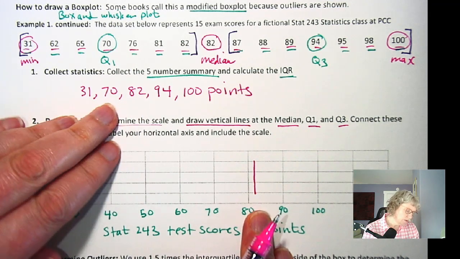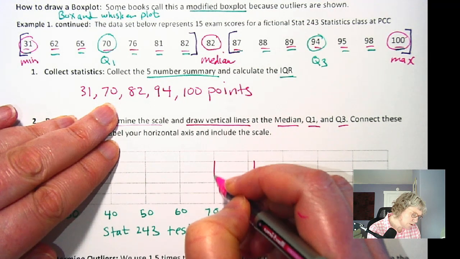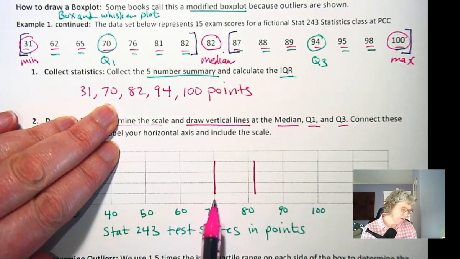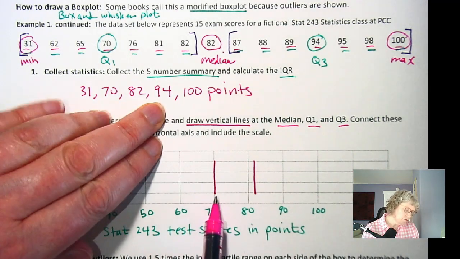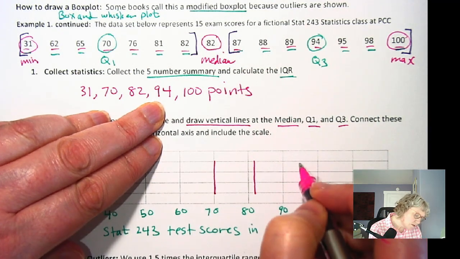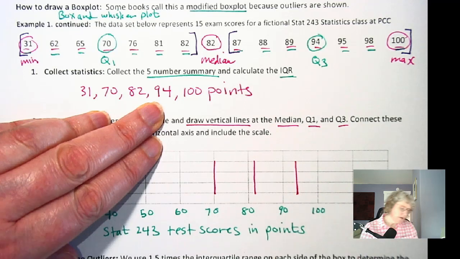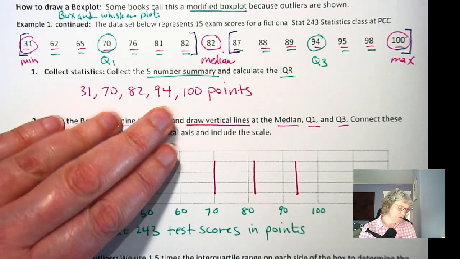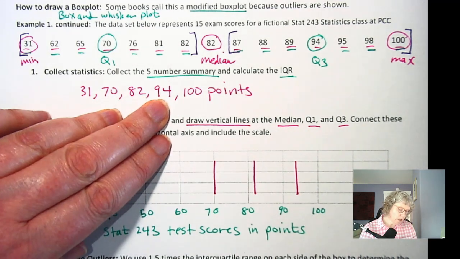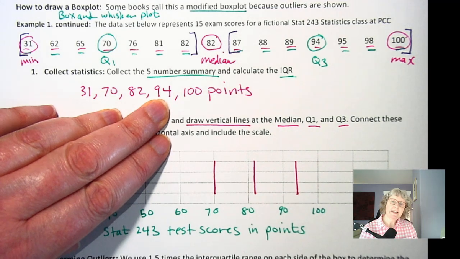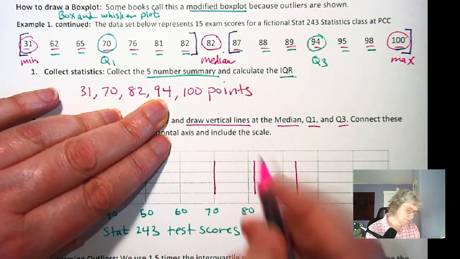And then I'm going to go down to 70 and draw another vertical bar at 70 with the same height. And I'm going to draw at 94, so just under halfway between 90 and 100. So I have my 3 vertical bars at 70, 82, and 94. And then I'm going to connect those at the top and the bottom.